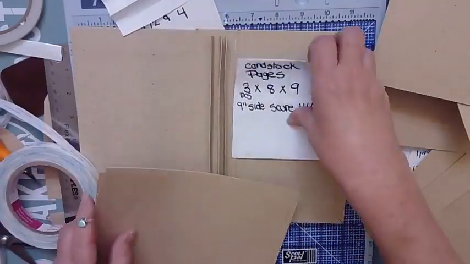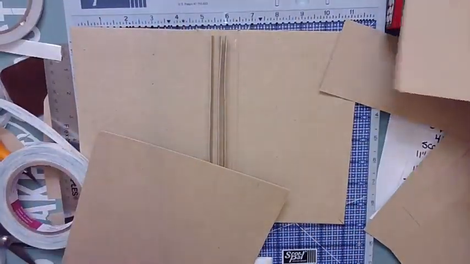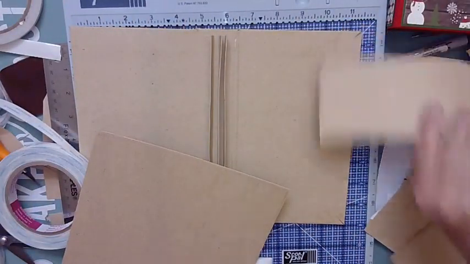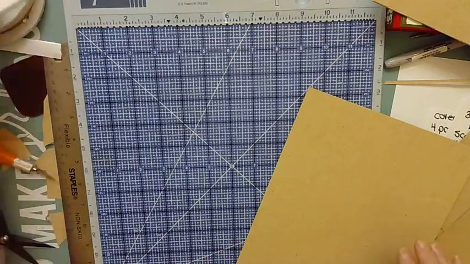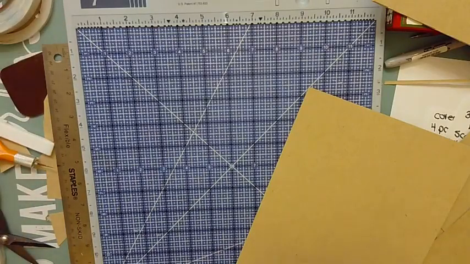So now what we want to do, put all these little notes to the side here, girls, is on that 9 inch side, we want to score it in half at 4.5.